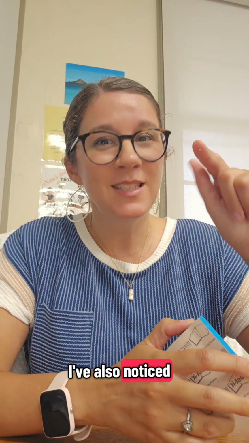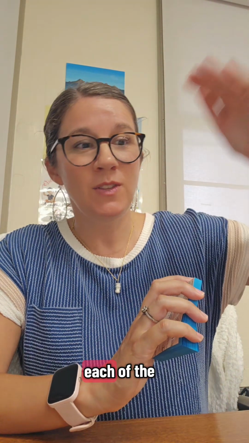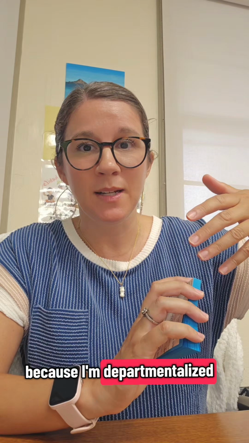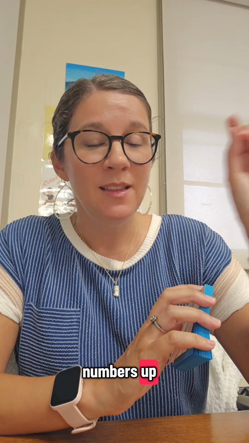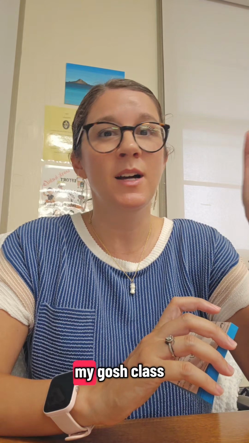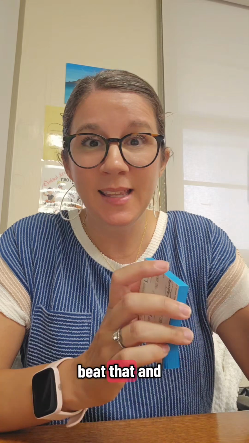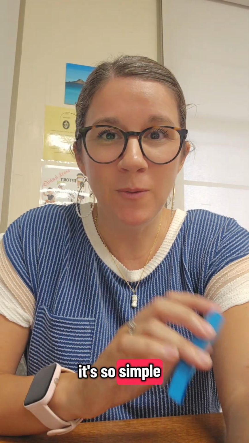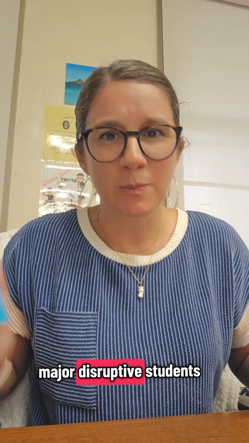I've also noticed, because 4th graders get so competitive, if I list each of the classes that I see because I'm departmentalized, class 1, class 2, class 3, and I put the numbers up, they'll become competitive with each other, and they'll be like, oh my gosh, class 1 only interrupted 20 times, we have to beat that. And then they beat it. It's so simple. I promise this works, barring any major disruptive students.